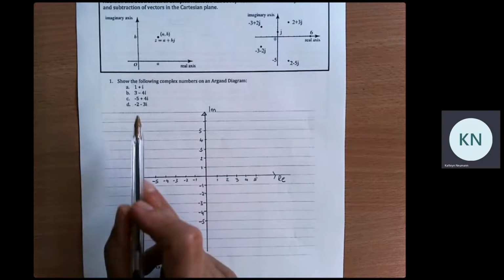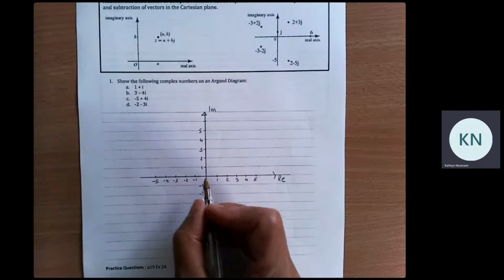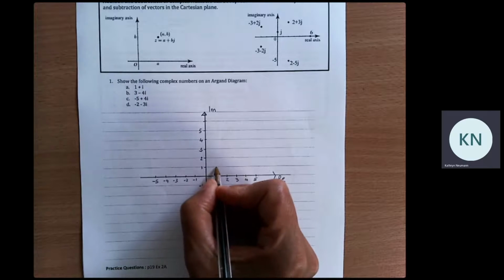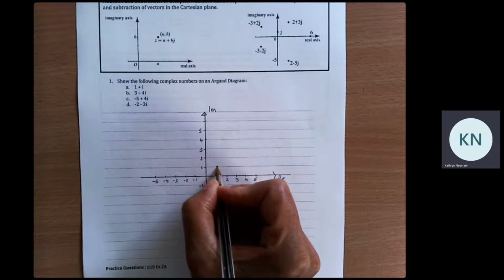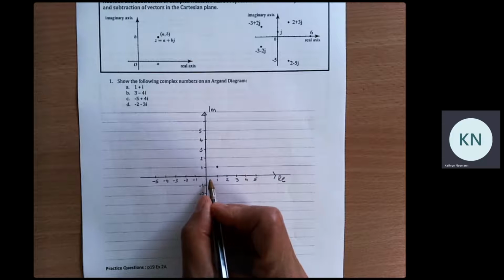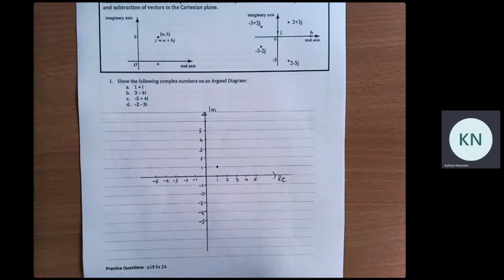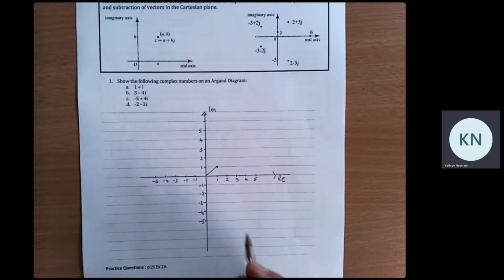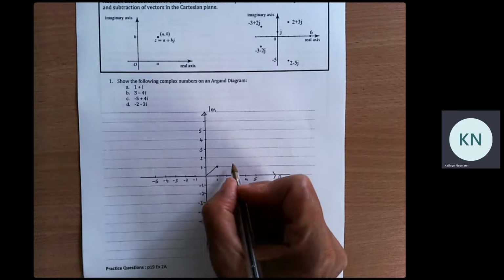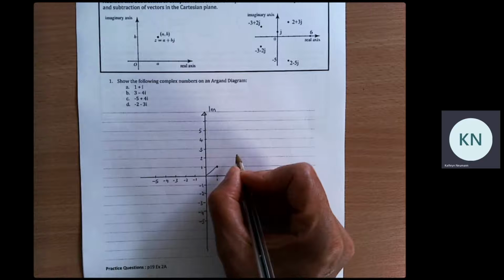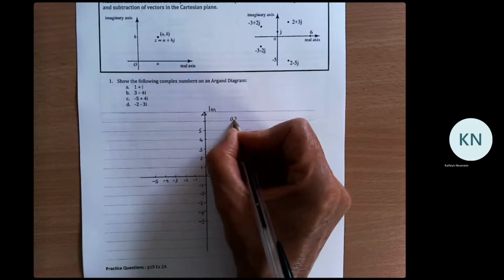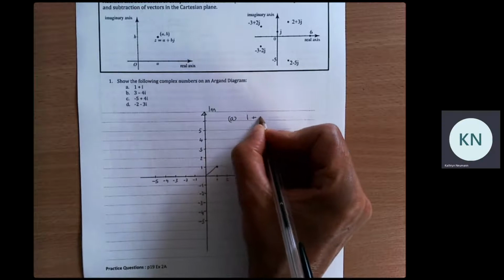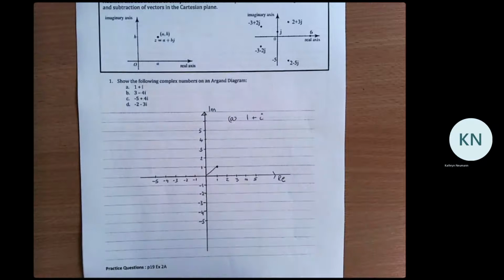The first point we're going to plot is 1 plus i. So we simply go 1 across and 1 up because the y-axis represents the imaginary numbers. So this is the number 1 plus i, and we usually join the origin up to the point that we've plotted. So that is the point A, which is 1 plus i.